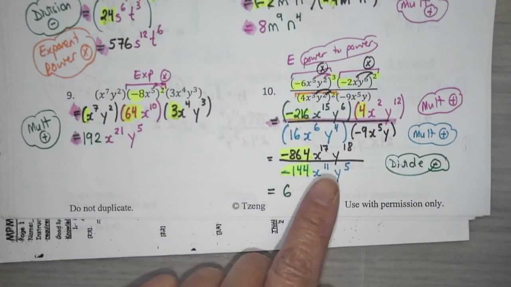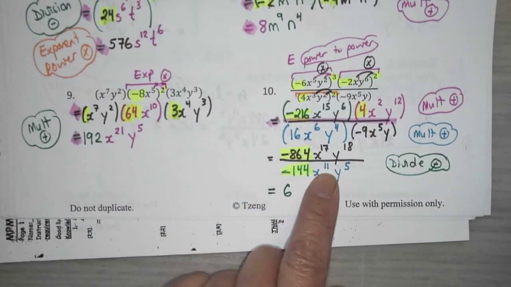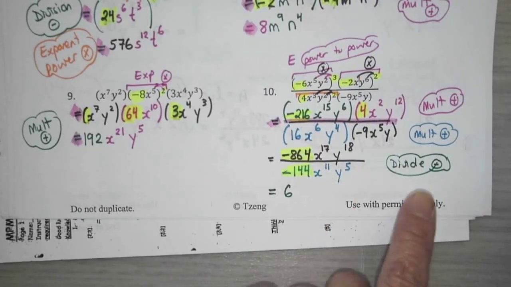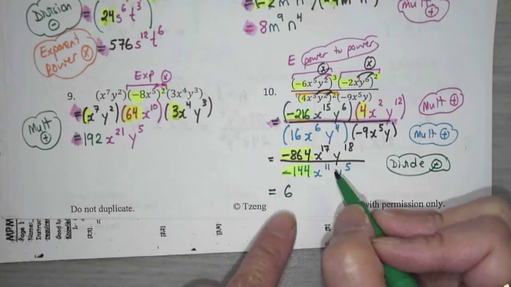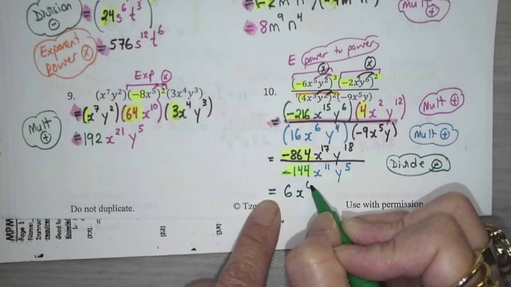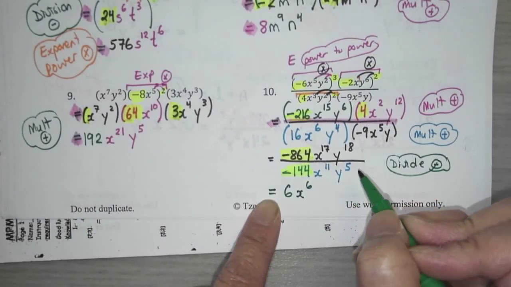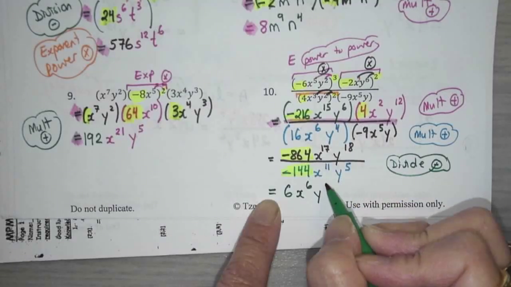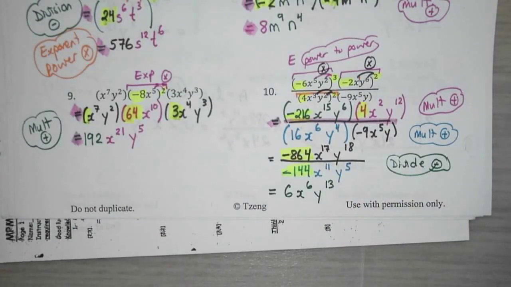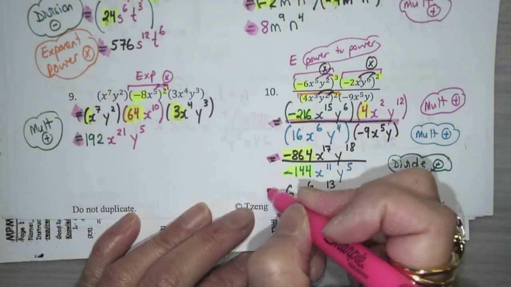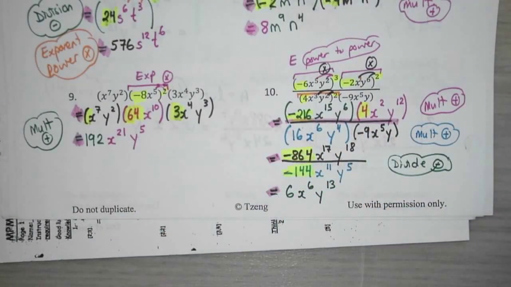6 and 12, 18. So if I have 17 and I'm dividing by x to the 11, you're subtracting because you're canceling away. So then I have x to the 6 left. And I have 18 in the numerator, 5 in the denominator. You cancel away, so you're subtracting that. It'll be y to the 13, and you're done. You'll notice I did not forget my equal signs along the way because you're concentrating on so much stuff there. Just make sure you don't forget your proper form. Hopefully that try now has consolidated everything again.